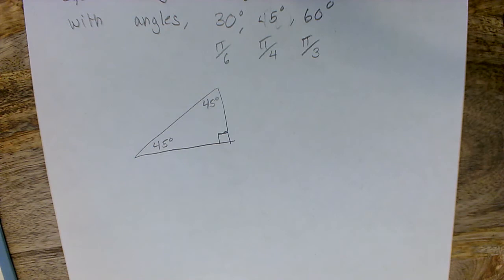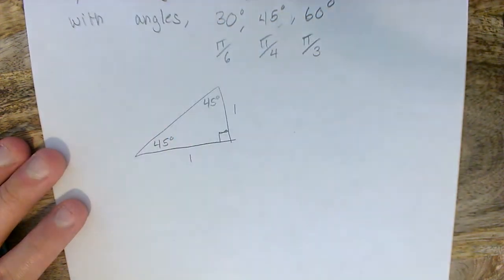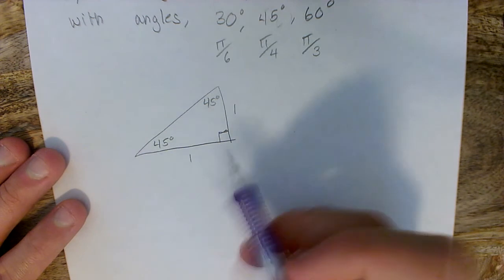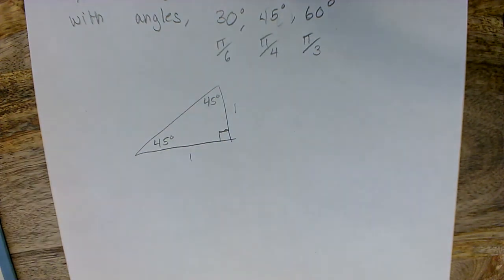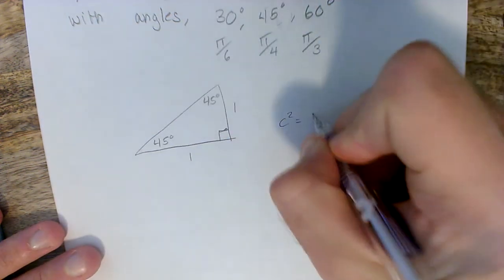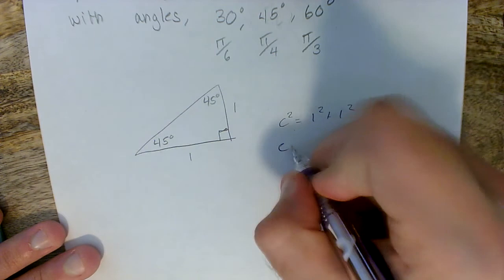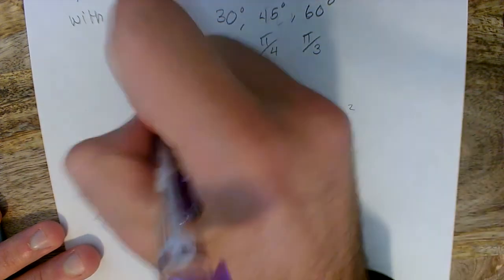So this is what we call an isosceles right triangle. Isosceles means that these two sides have to be the same. For this example, we're just going to set them both equal to 1. Then by using the Pythagorean theorem, c squared is equal to 1 squared plus 1 squared, so c squared is equal to 2, so c is equal to the square root of 2.